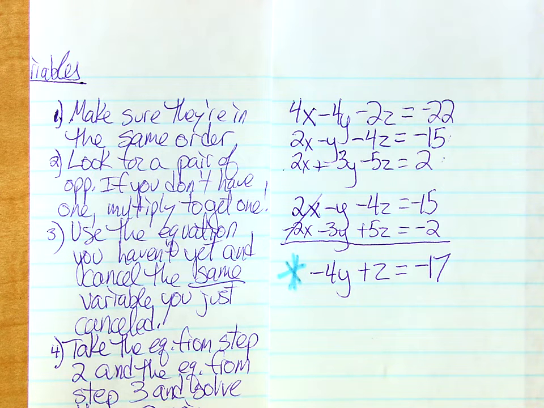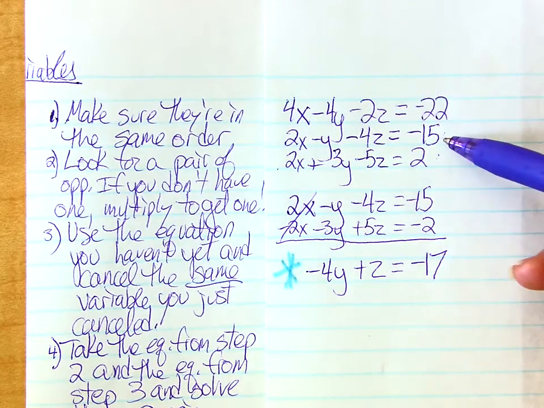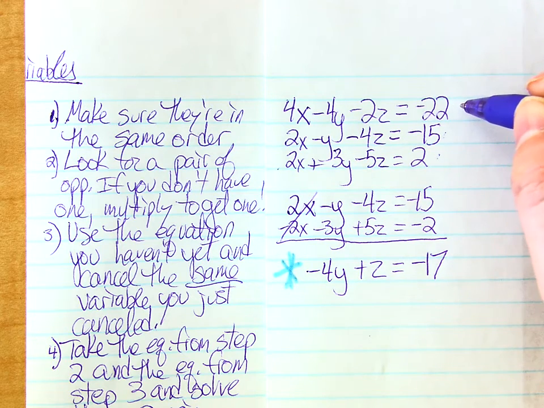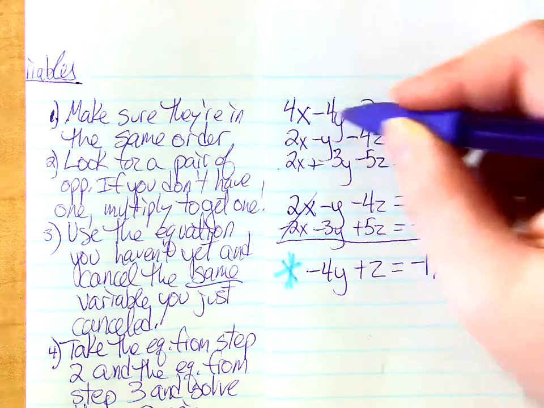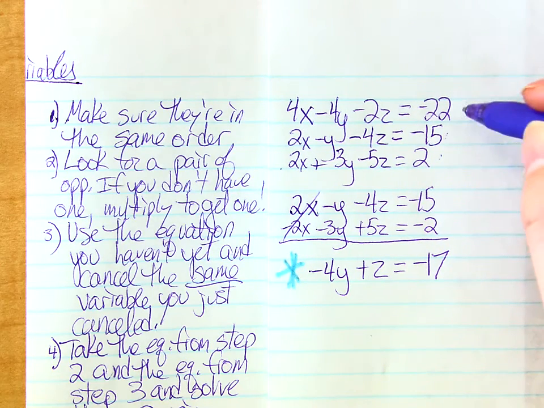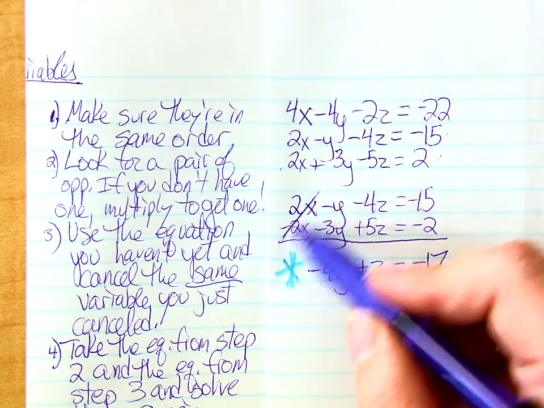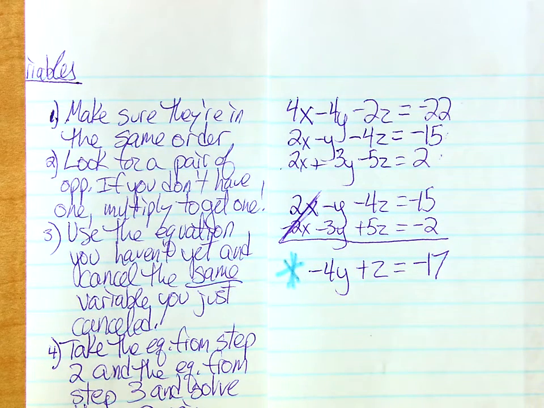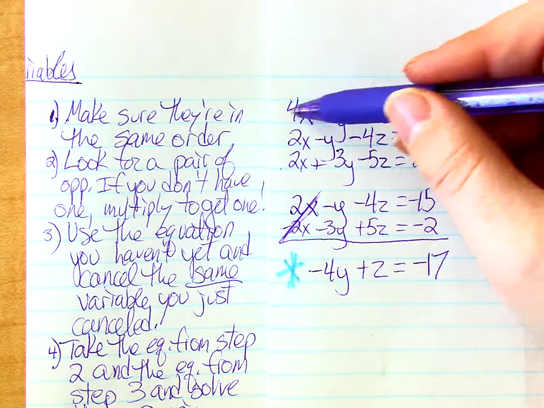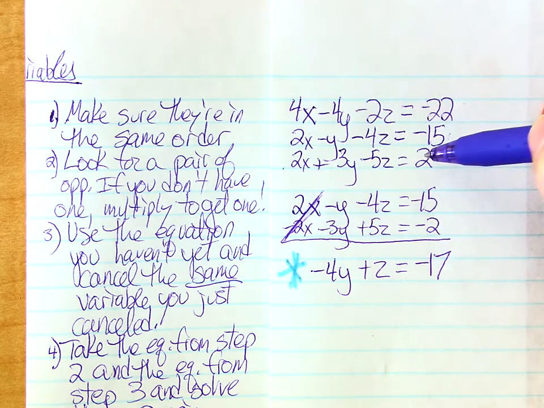Okay. So now, step 3 tells me that I need to go back and I need to use the equation that I have not used yet. So I have not yet used the first one. Wait, never mind, sorry. Okay, I haven't used the top one yet. And see how this time I canceled out x? I have to cancel x again. So I have to use the top one. And I have to use either one of these 2, it doesn't matter, but I have to cancel x again.